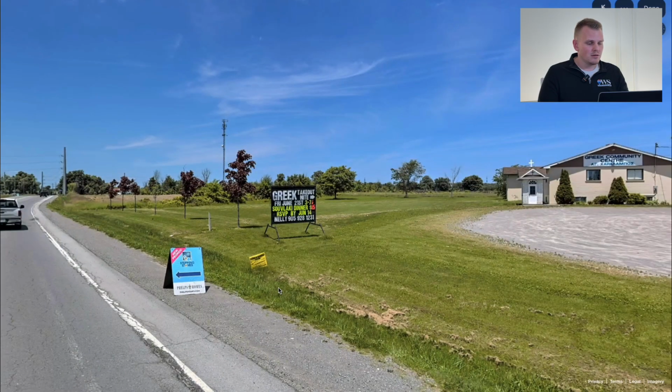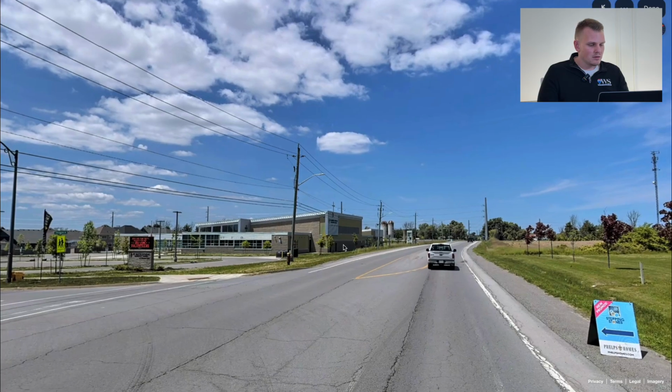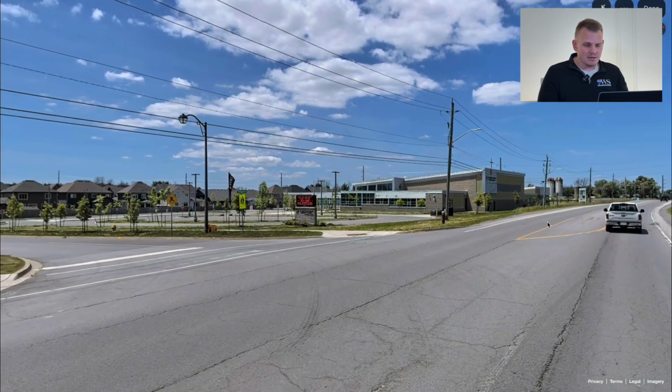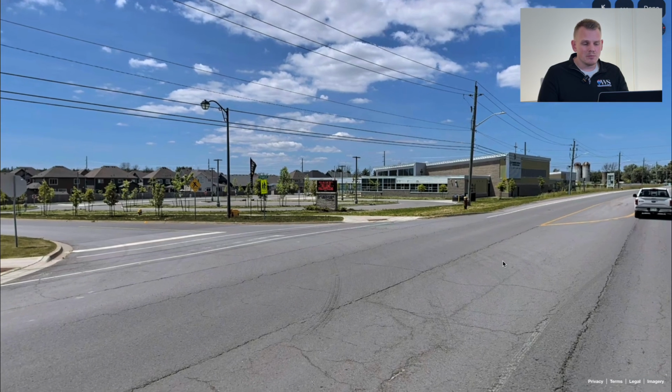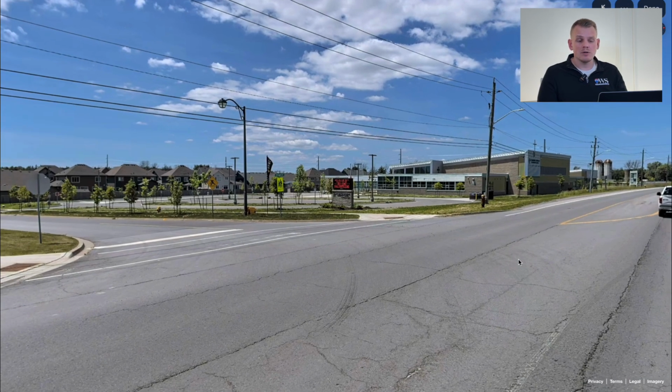If we go here, the entrance to the community actually has St. Martin Catholic School. So this is the elementary school, the Catholic school in Smithville. There's one public school, which we'll explore in another neighborhood, but the Catholic elementary school for Smithville is here. For Catholic high schools, that's going to be all the way down in Grimsby at Blessed Trinity.